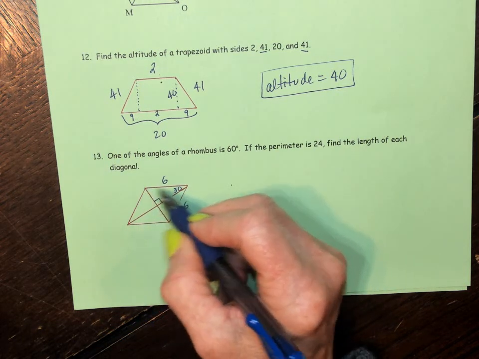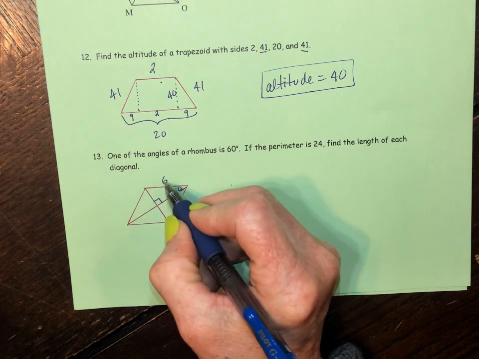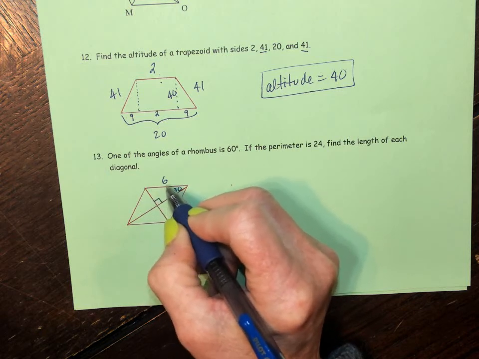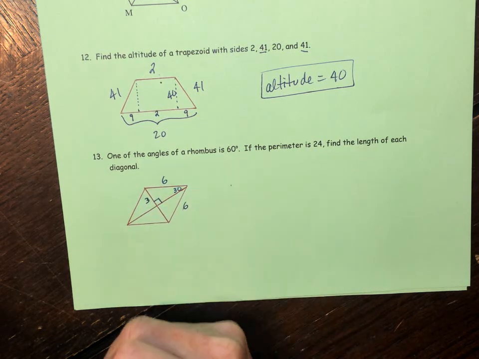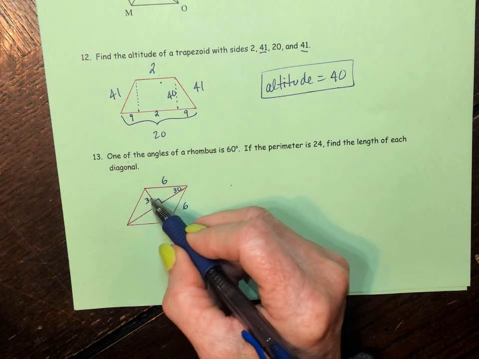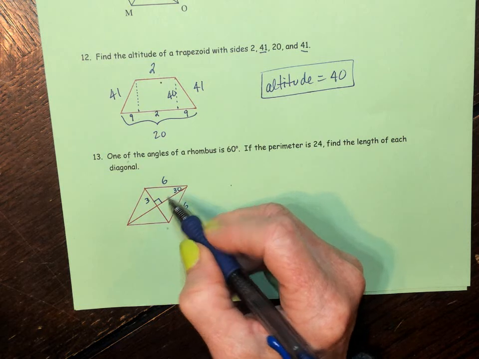This is a 30, 60, 90. That 6 is on the hypotenuse. On the hypotenuse, to get back to the short leg. Short leg is opposite the 30. From the hypotenuse back to the short leg, we divide by 2. Makes this a 3. And then short leg to the long leg, we're getting bigger, so we have to multiply.